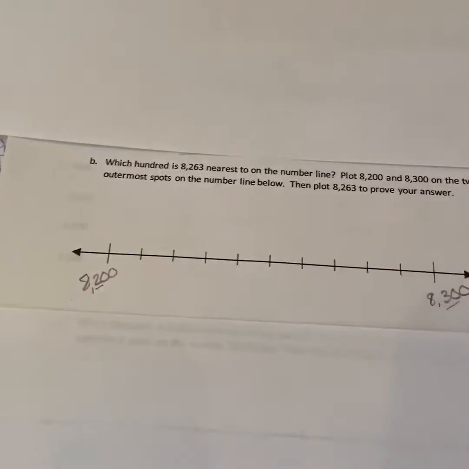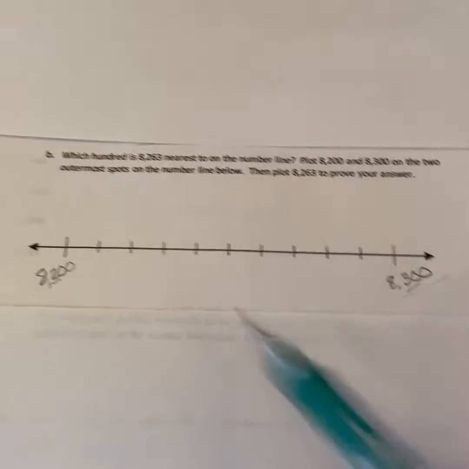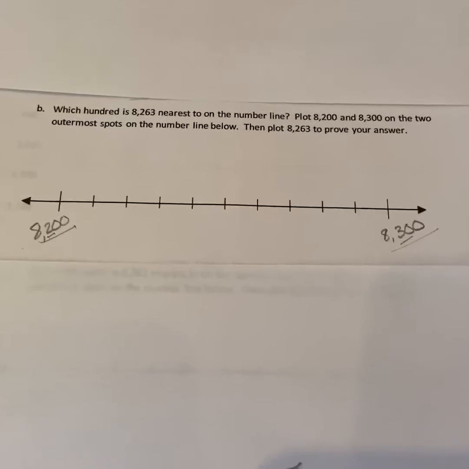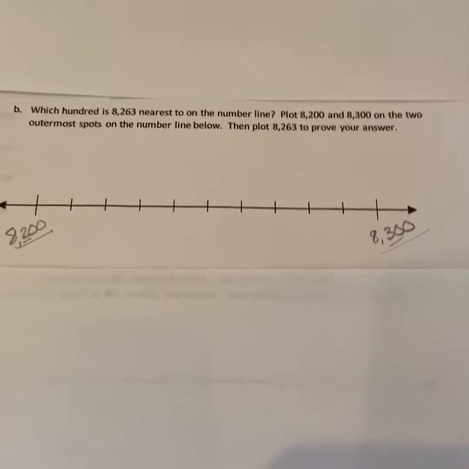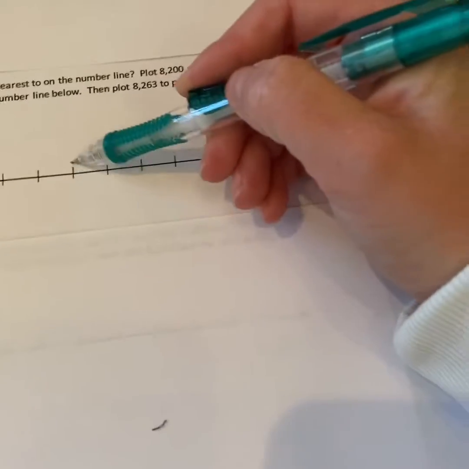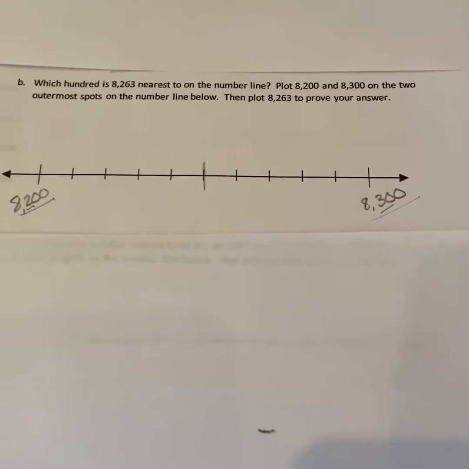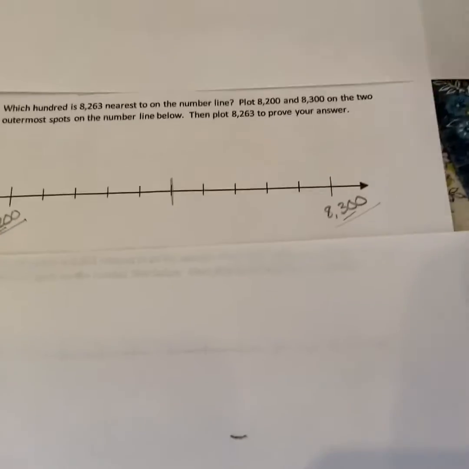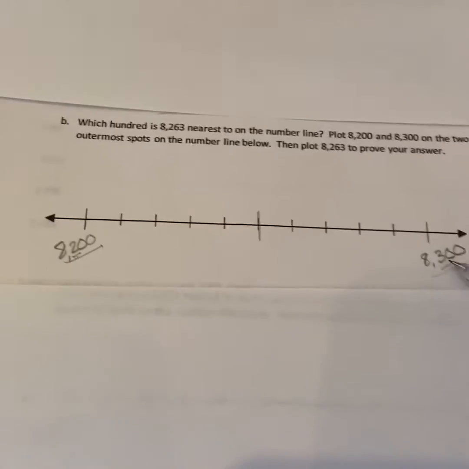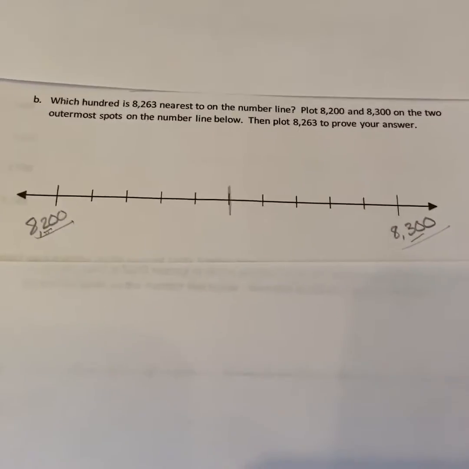I want you to think about these as our endpoints on a vertical number line, and then we're going to plot all the spots in between. You can start by thinking about what the midpoint would be, if that's helpful for you, or you could just skip count. Since everything after the hundreds place is a 0 in both these numbers, we're going to skip count by tens.